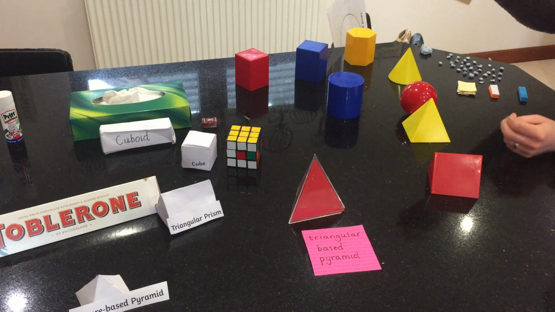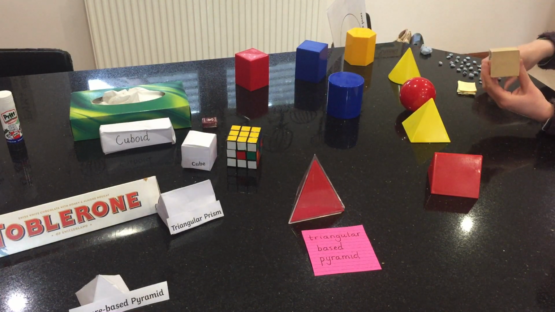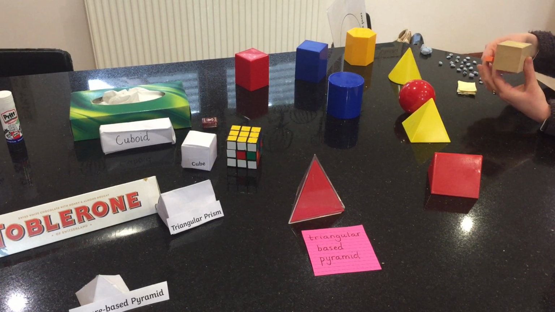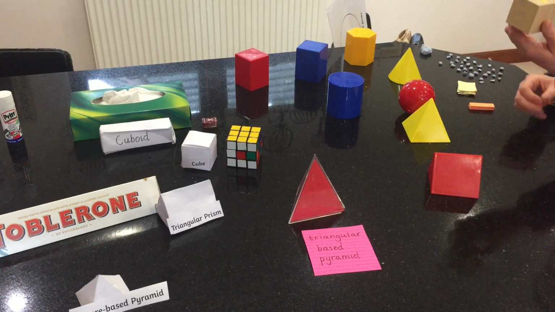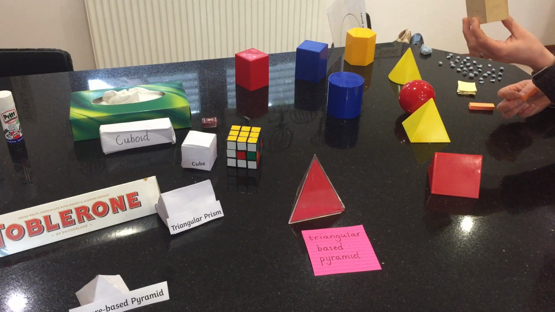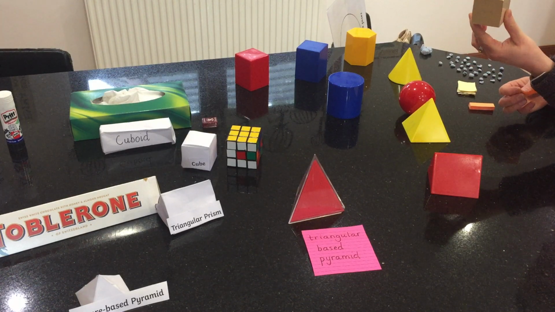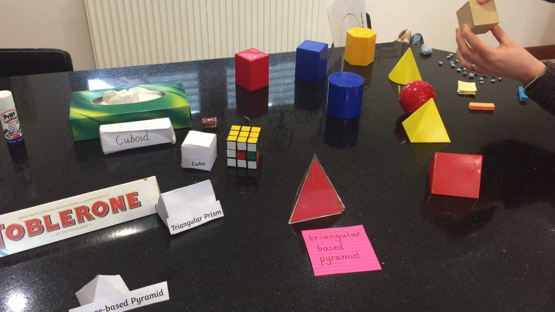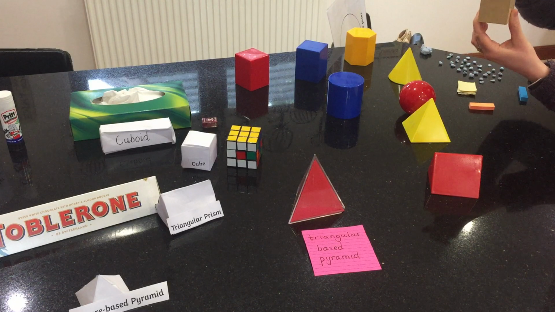We also have a cube over here, and the cube has quite a few different flat faces. Faces is a tricky word because it makes you think of eyes and a nose and a mouth, but actually it is just the flat face of the shape.